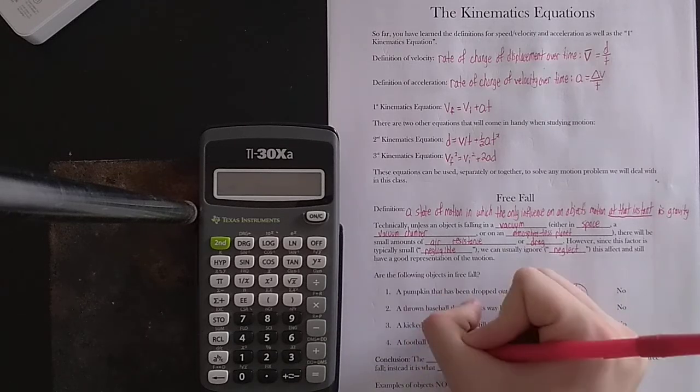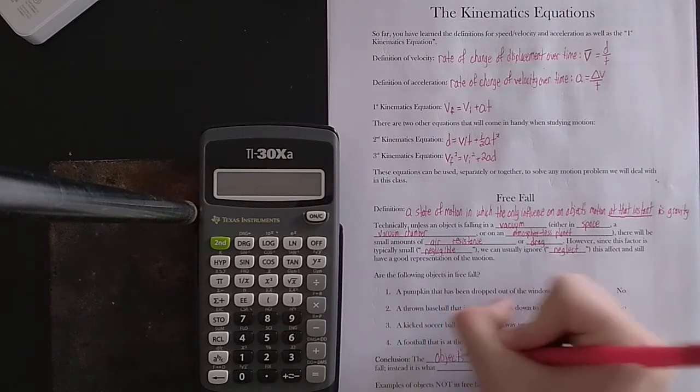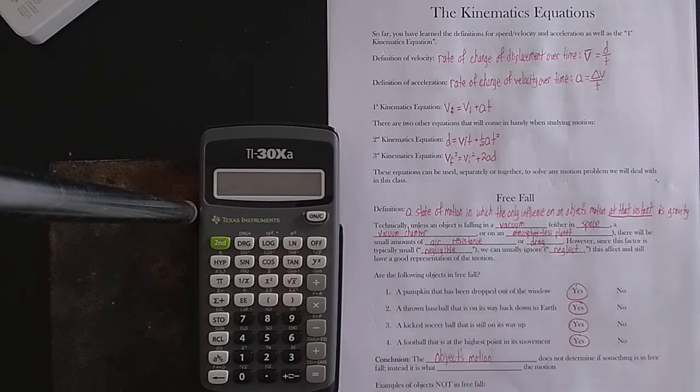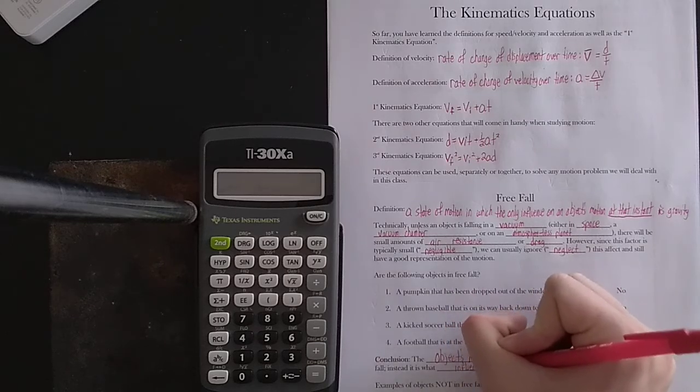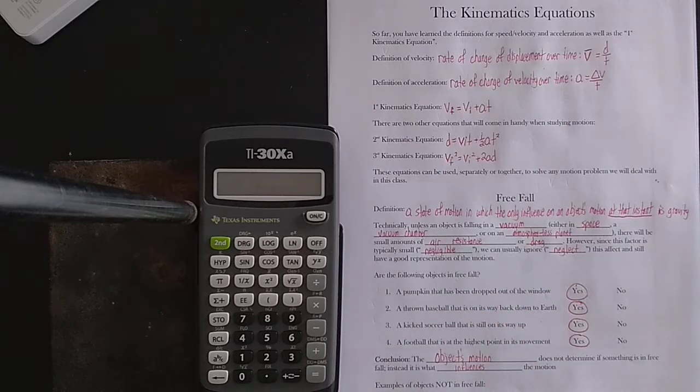So our conclusion here is that the object's motion does not determine if something is in free fall. Instead, what determines if it's in free fall or not is what influences that motion. If it's gravity and only gravity, then the object is in free fall. If it's anything else, then the object is not in free fall. So if it's still in contact with a person or an object, not in free fall. If air resistance is non-negligible, like if you were on a planet with a very dense atmosphere and that was obviously affecting the motion, then it would not be in free fall.